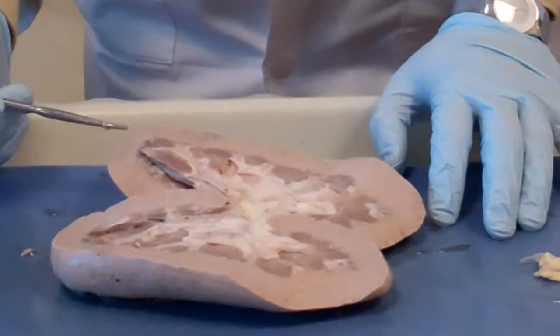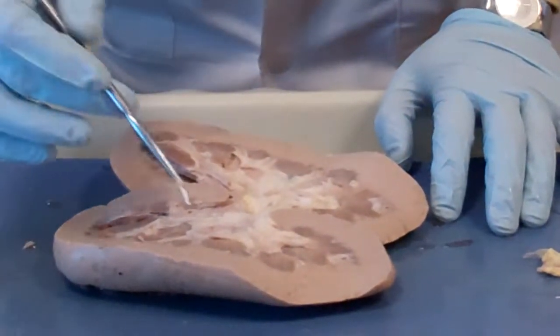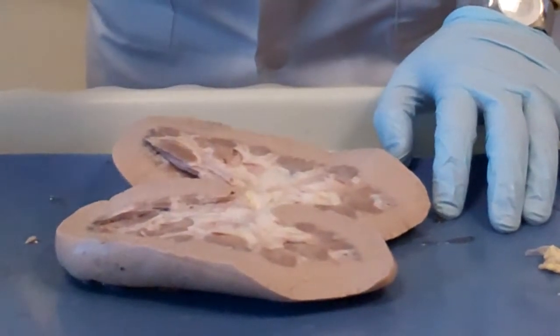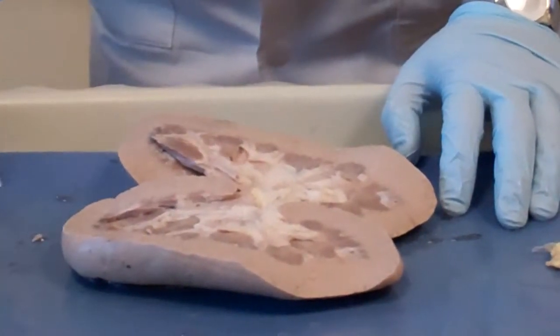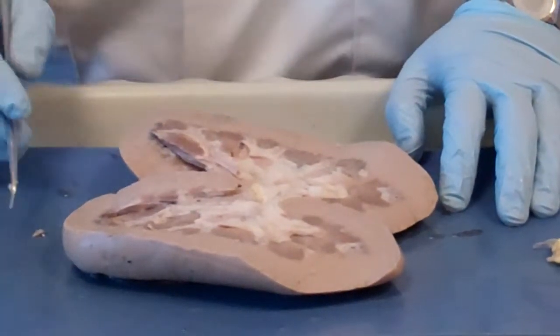So what we do is identify the structures in the medulla. But the cortex, because it's the cortex, there's nothing else in it. That's why we call it the cortex. Okay? So here is what you see in the medulla of the kidney.